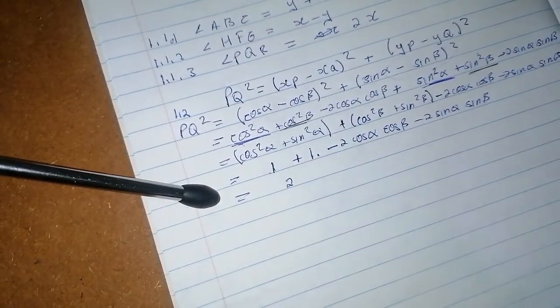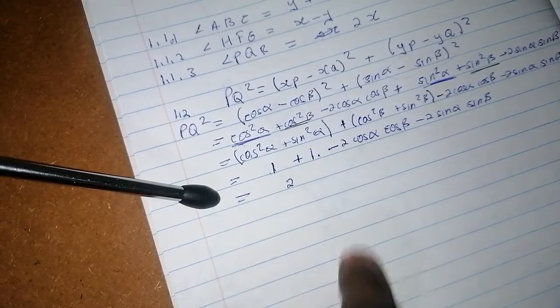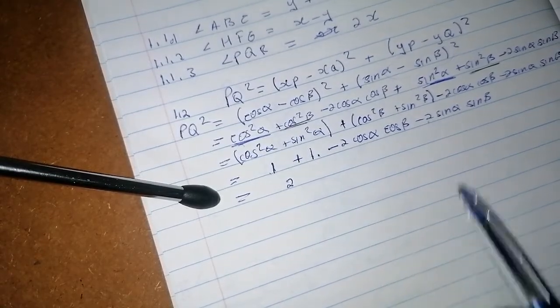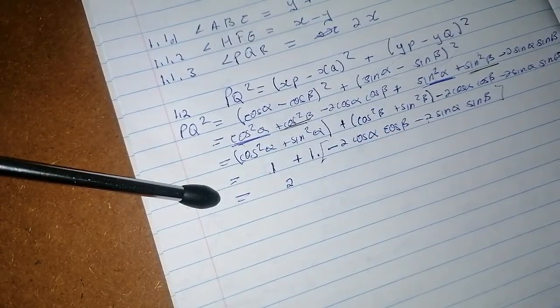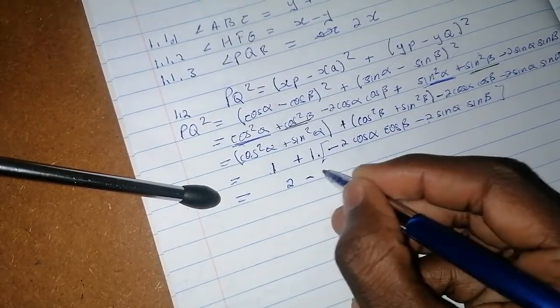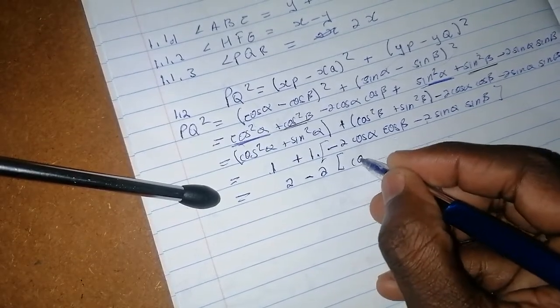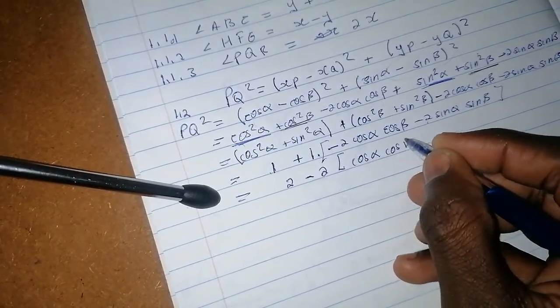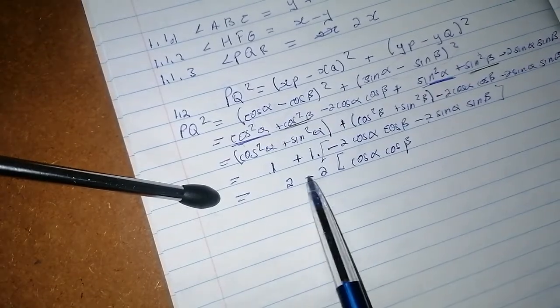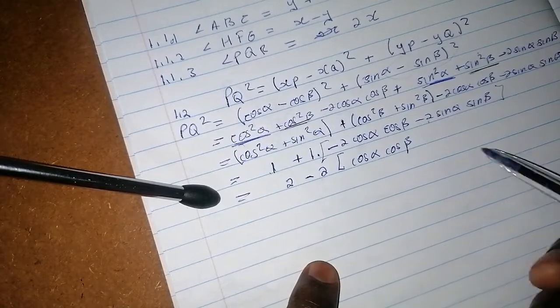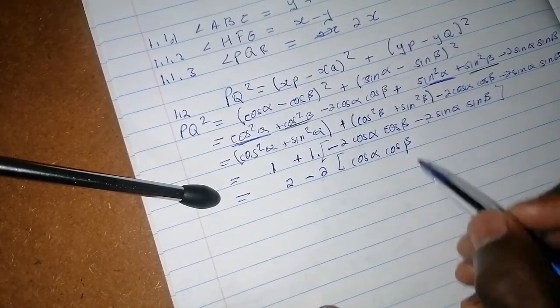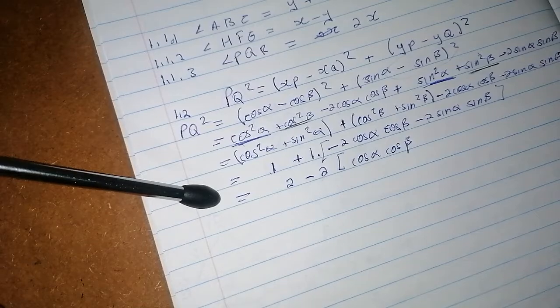So 1 plus 1 is how much? It's 2, right? But if you check here very carefully guys, another minus 2 as a common factor. I can level this one very carefully, right? So taking the common factor negative minus 2, we get the cos of alpha, the cos of beta. Because it's a minus 2, then minus times minus gives a positive.